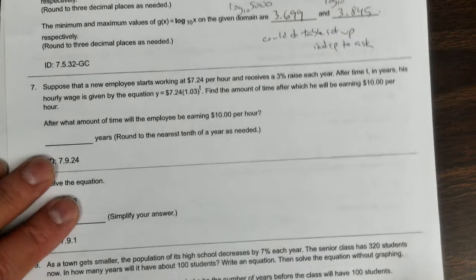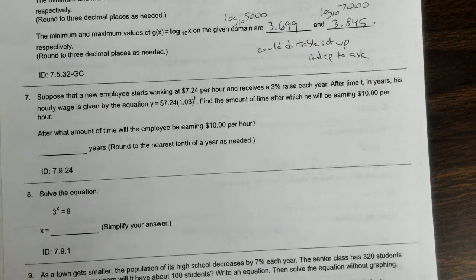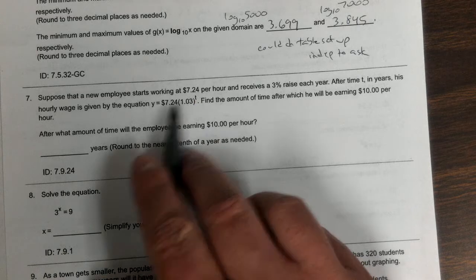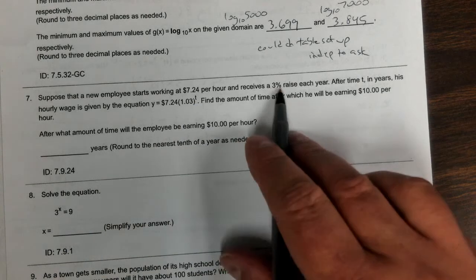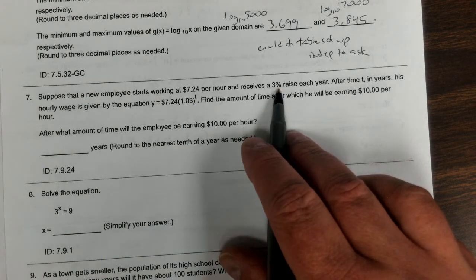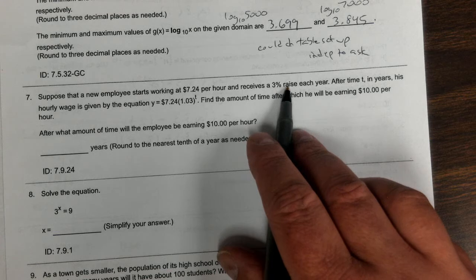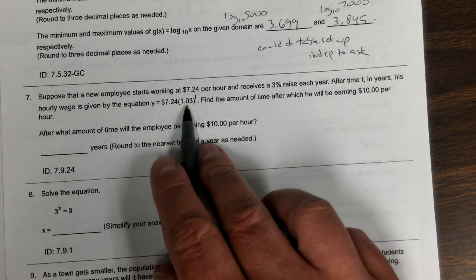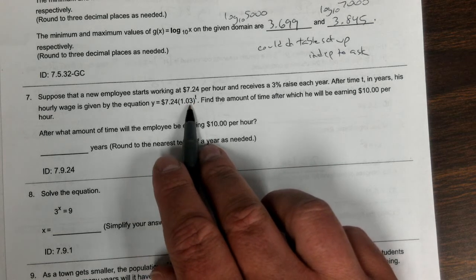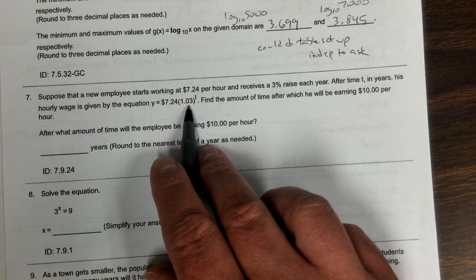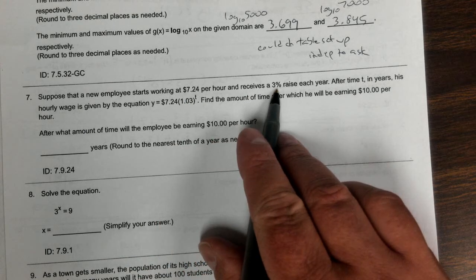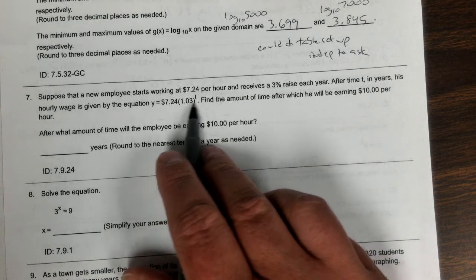Okay, on the next one it says, suppose that the new employee starts working at $7.24 an hour, gets a 3% raise each year. Since they're getting more money, then you're using 1.03 inside your parentheses, because it's like 100% plus 3%. So it's going to be a bigger number.